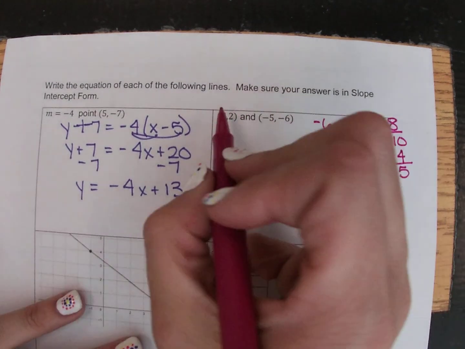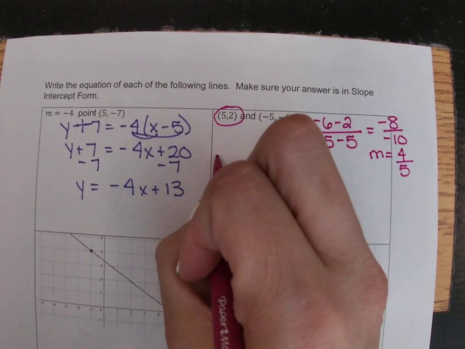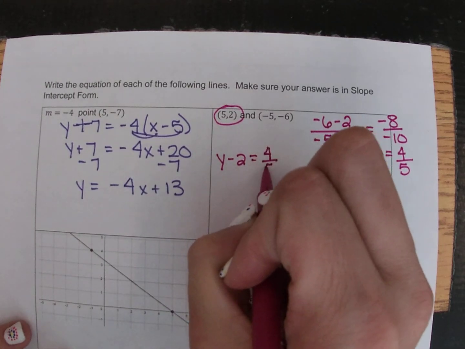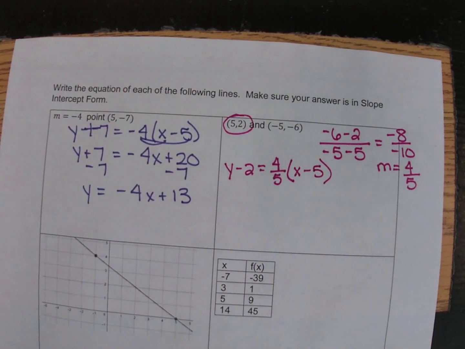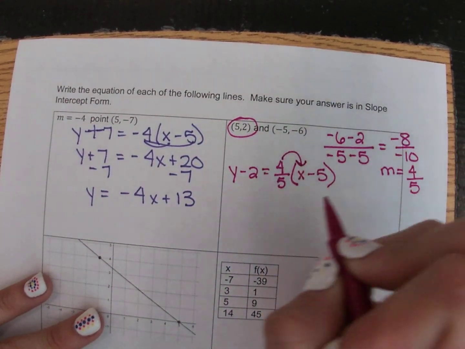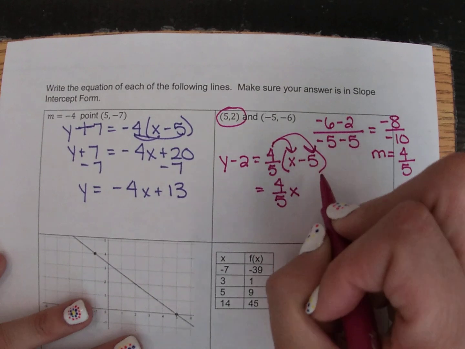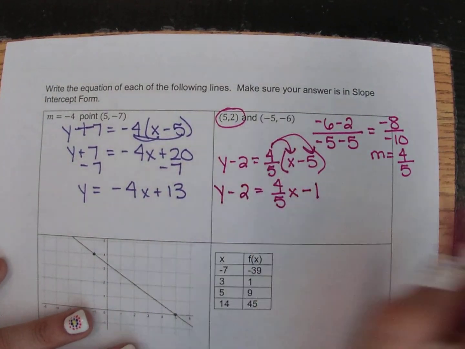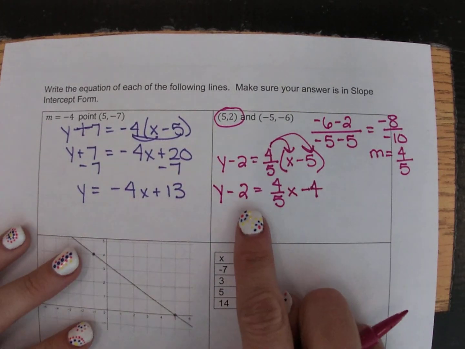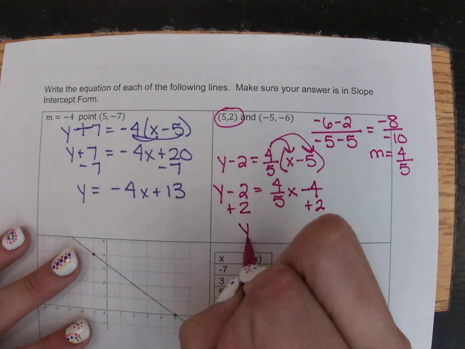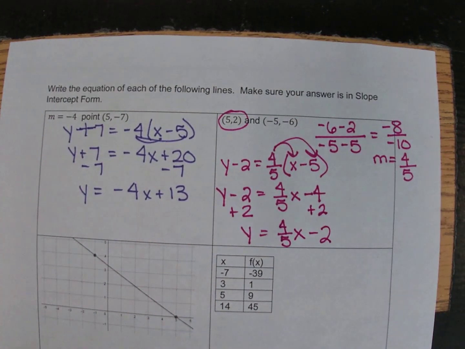Now we just need to pick a point. You could pick either. I think I'm going to pick the 5, 2 because it's slightly smaller numbers. And then we'll start plugging in. So y minus 2 equals 4/5 times x minus 5. If you're not comfortable with the larger fractions when you distribute, just use your calculator. So 4/5 times x is 4/5 x. 4/5 times a -5 will give us... oh, I lied, negative 4. Then we will undo subtracting 2 by adding 2. And so we'll have y equals 4/5 x. Be careful when you're combining like terms here because this is a negative 4 plus 2, which will give us a negative 2.